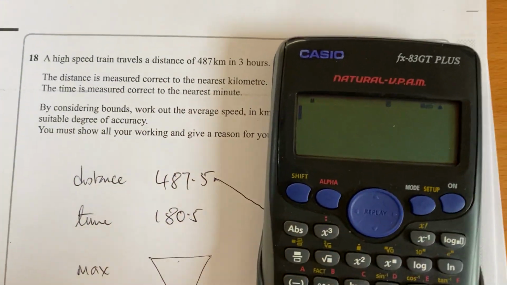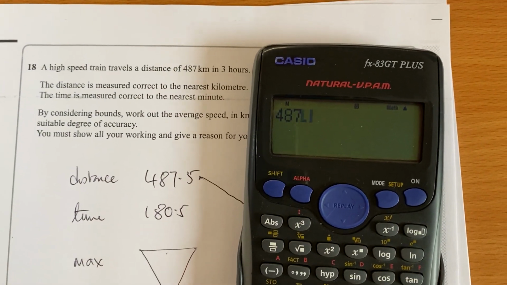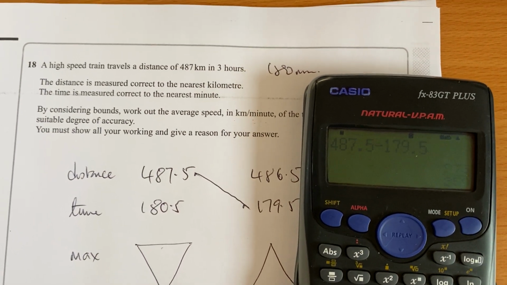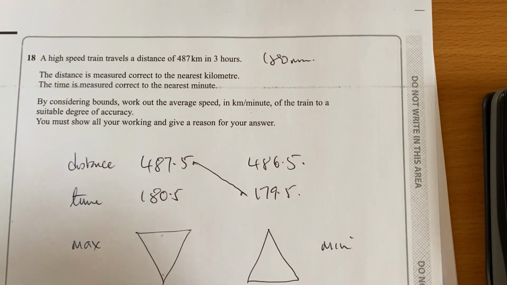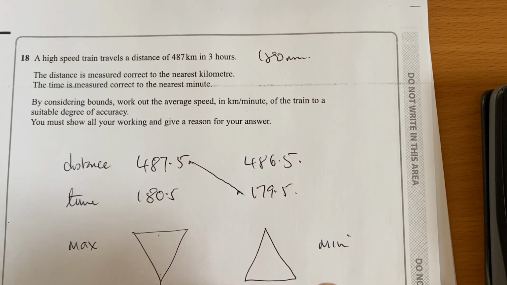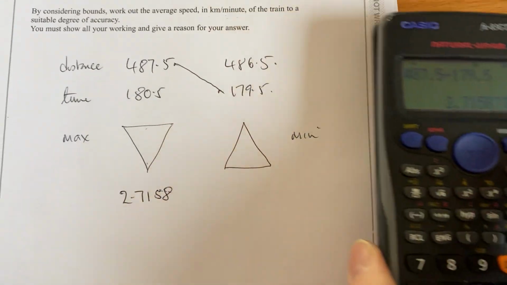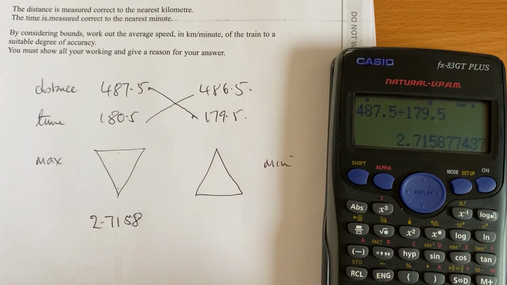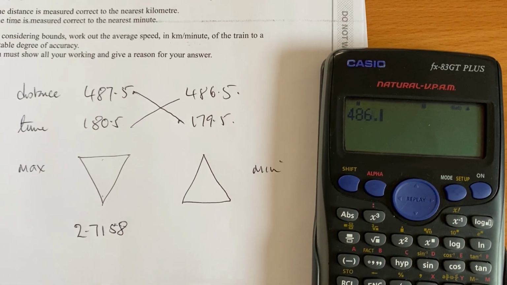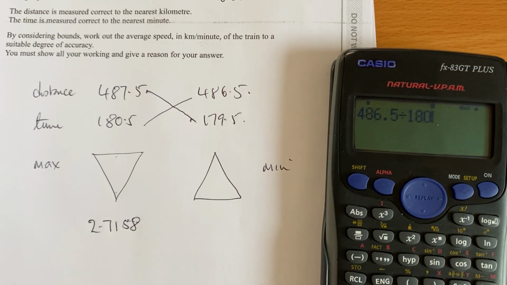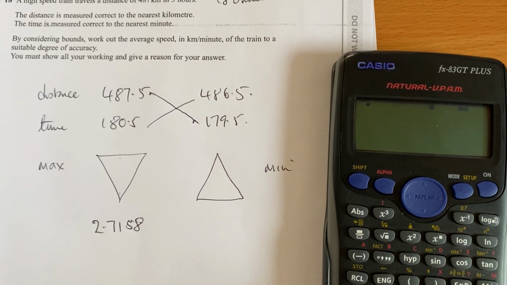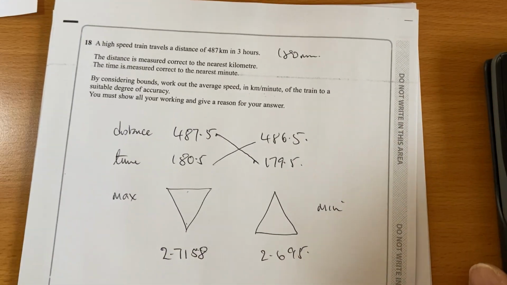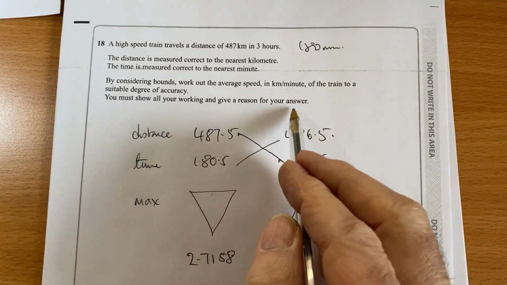And if I did that, I get 487.5 divided by 179.5 equals, and so I get 2.7158. And now the smallest speed is going to be these ones together. So that's going to be 486.5 divided by 180.5. That comes out as 2.695. So now I need to show a reason for it all.